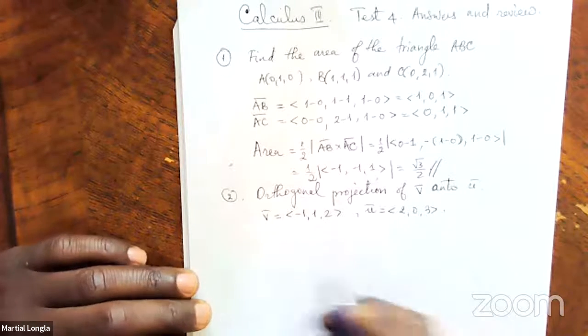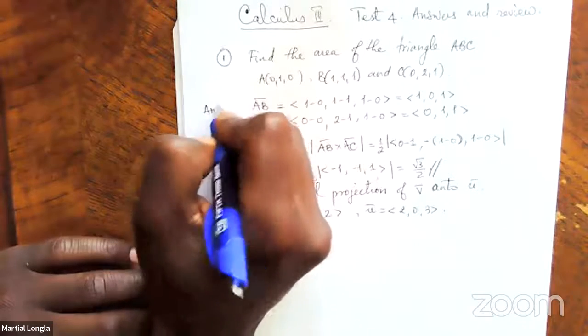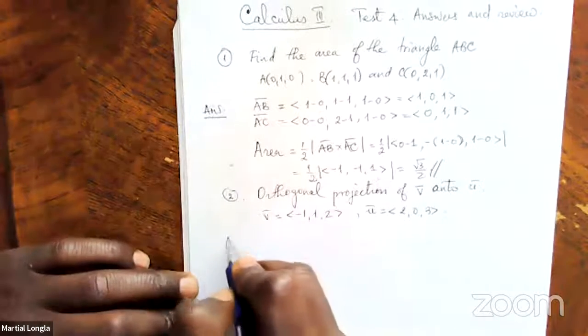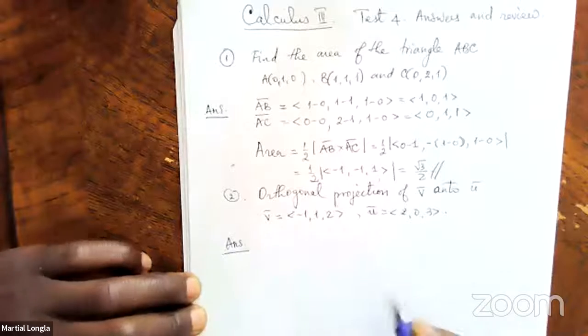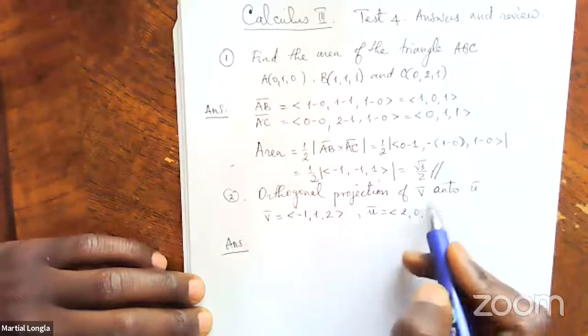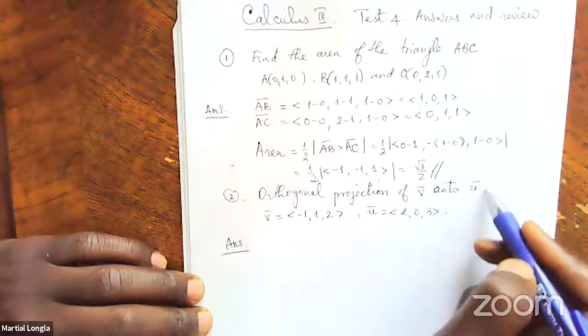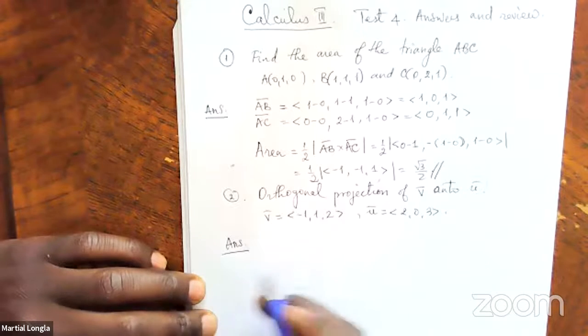In order to answer the question, you need to know what is being projected onto what. And that's what testing is about. We are projecting V onto U, so the vector that has to remain is U.